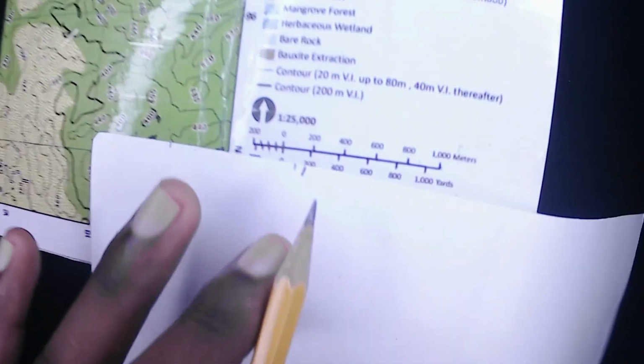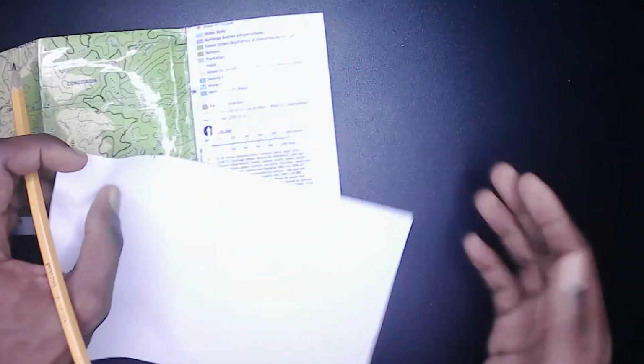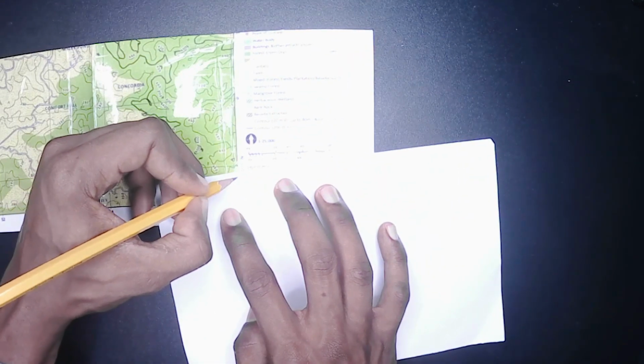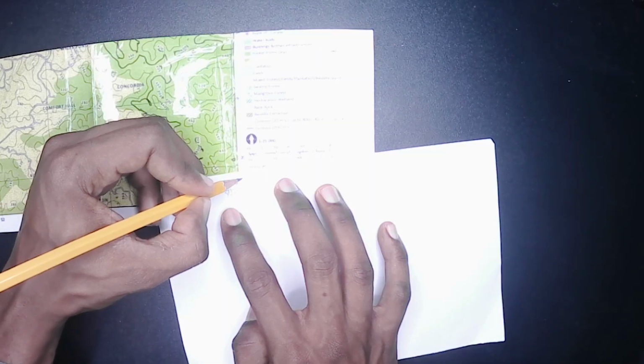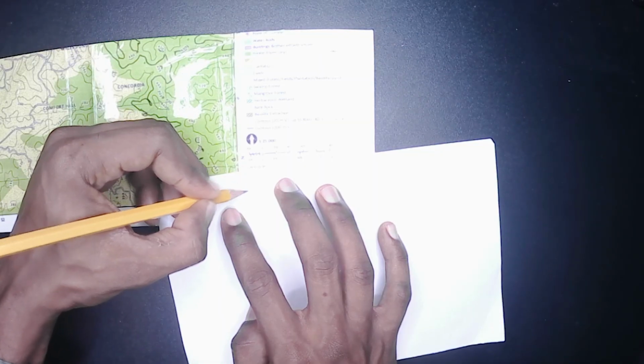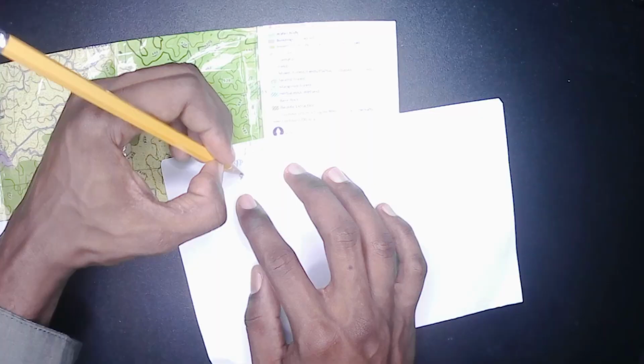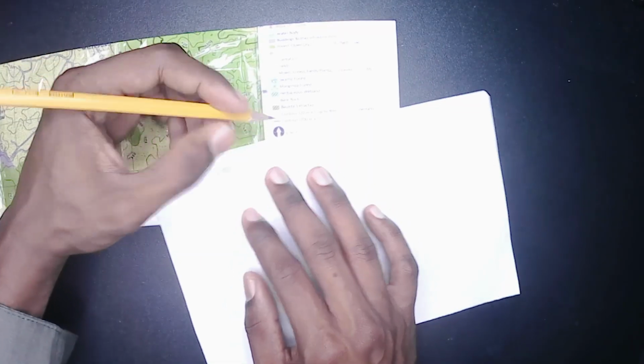75. So we have 800, and this small distance here, 75. We add that together, we have 875 meters. 875 meters.